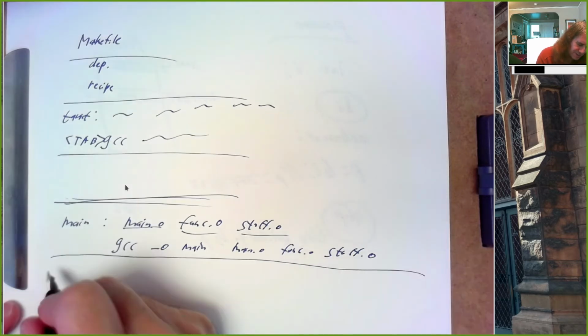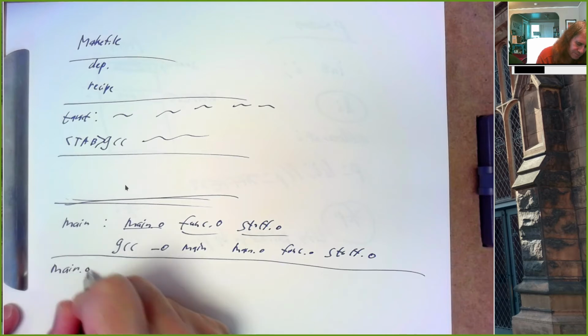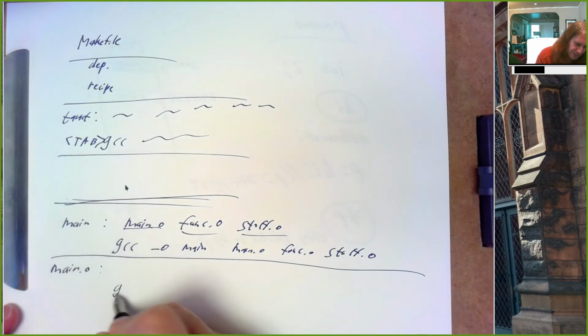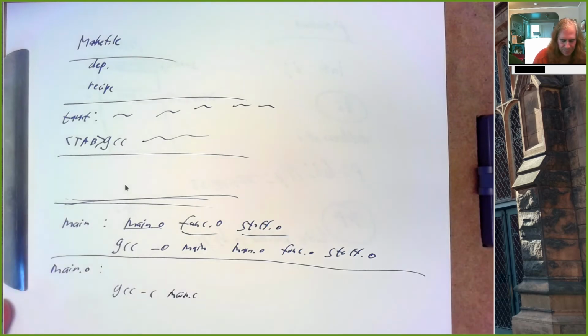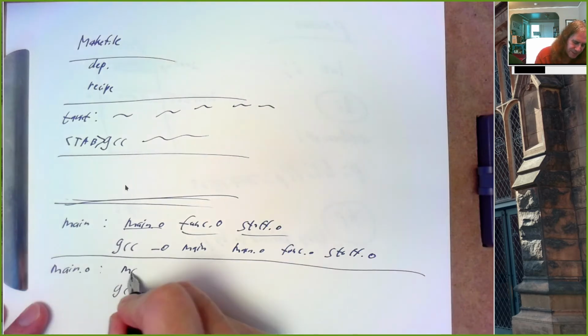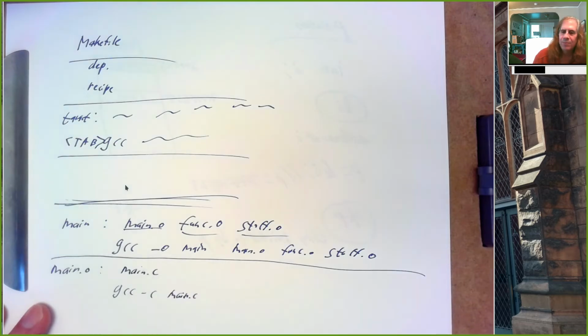So we tell the makefile, how do we make main.o? Well, we make it by saying gcc -c main.c. Well, what needs to be up to date in order for main.o to be up to date? Well, maybe this depends on main.c. And maybe we have an include file defined that sets up structures and stuff like this.